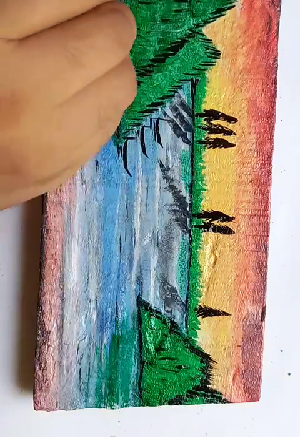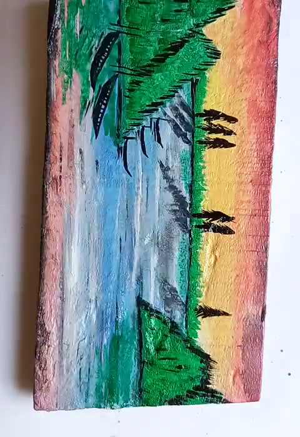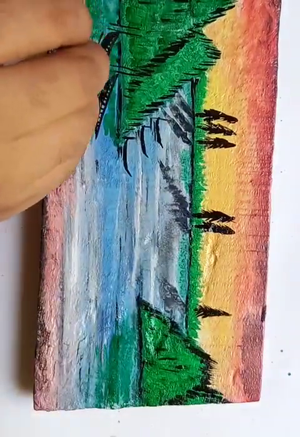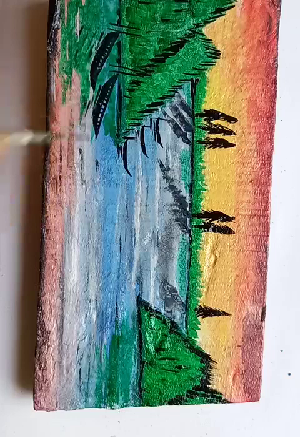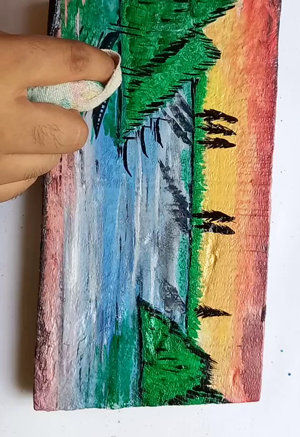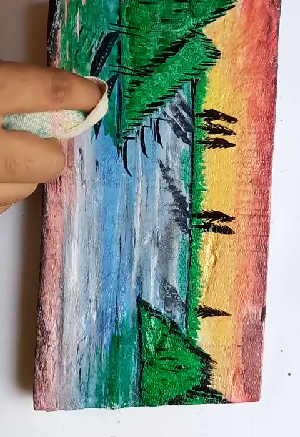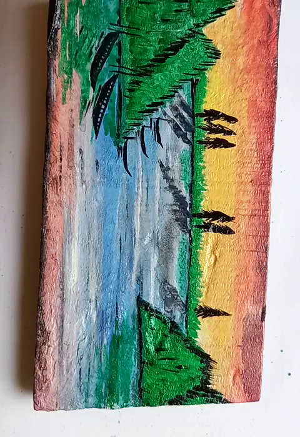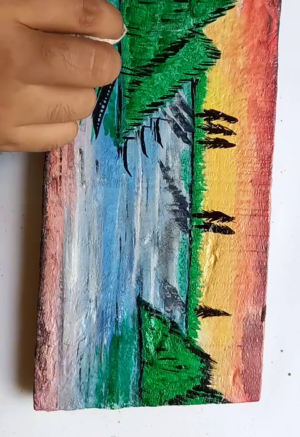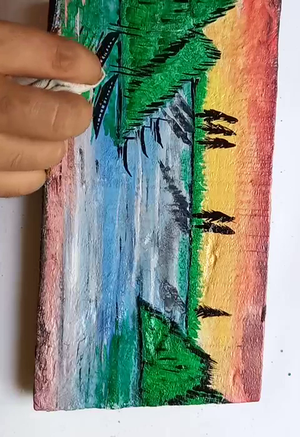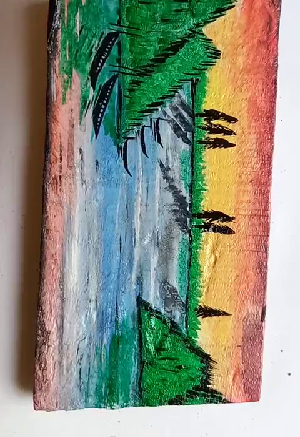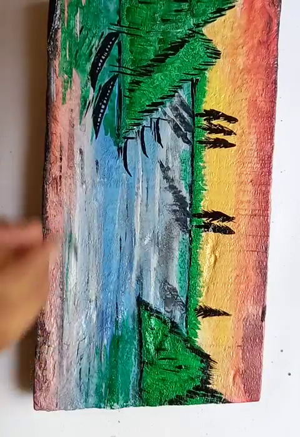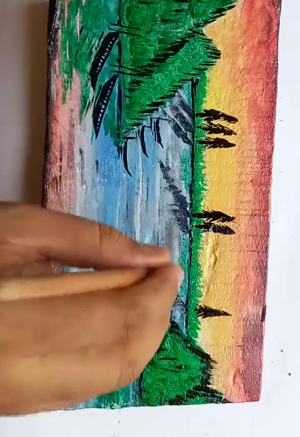And here I'm just removing the green part on top of the black one. We're going to use some sponge-type cloth to make it dry. We're just wiping off the green color on top of the boat, so the boat remains black. All right, so the effect of the drawing is very good.